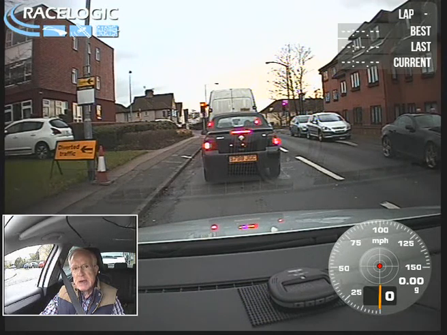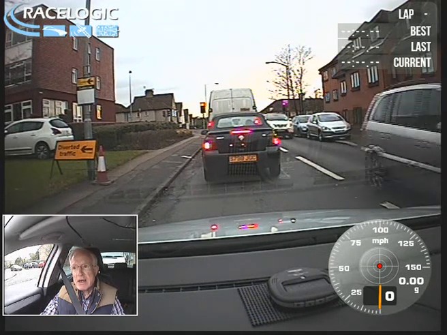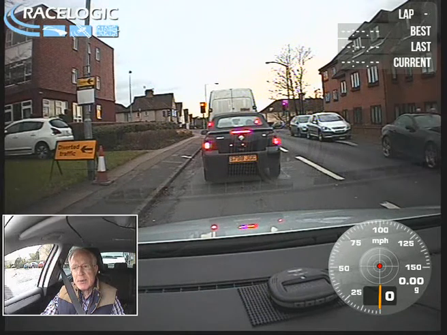The position should be as parallel as possible to the road we've started off in, so although I'm going to ease over to the right, what I don't want to do is point the nose of the car over to the right, because that's encroaching into the path of oncoming traffic. What I want to do is try and keep as parallel as possible.